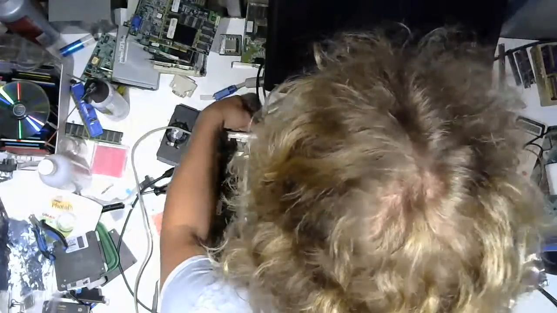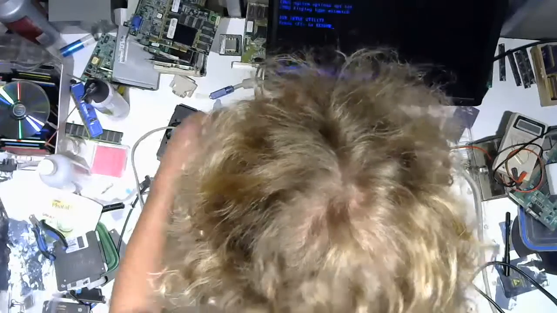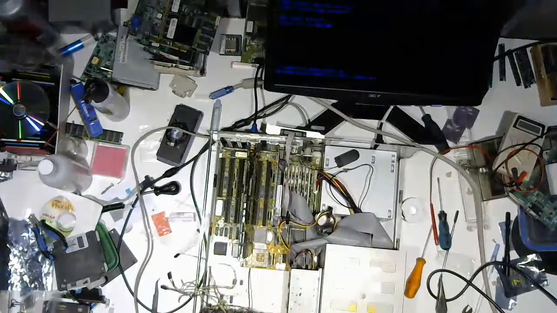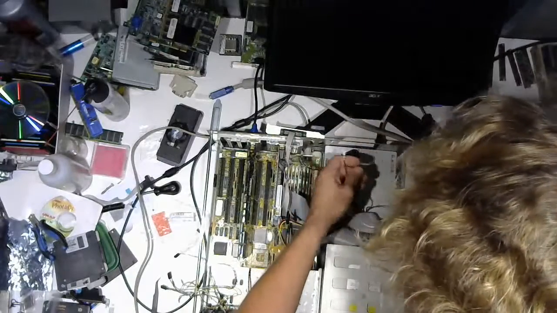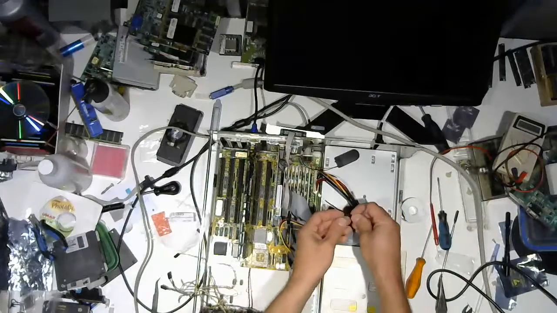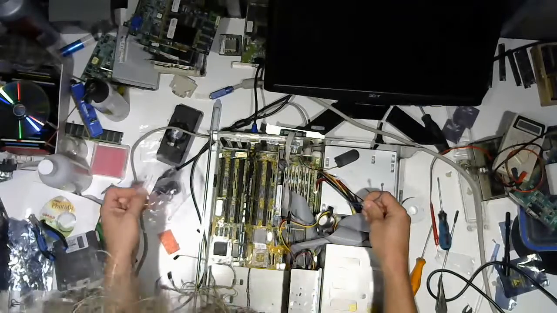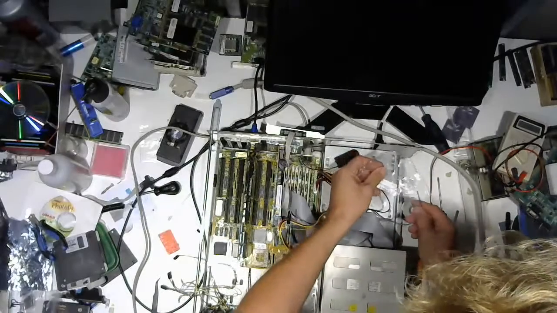Okay, so it sort of works. Yeah, the video card isn't in completely, but okay, that's not bad. Just disconnect that. That is what a shitty cheap move that was. Now I gotta find plastic to put these things in individually. I don't know. This is dumb.